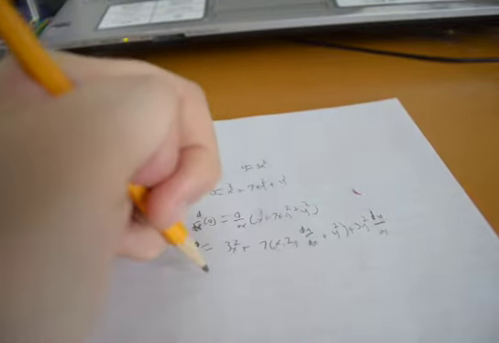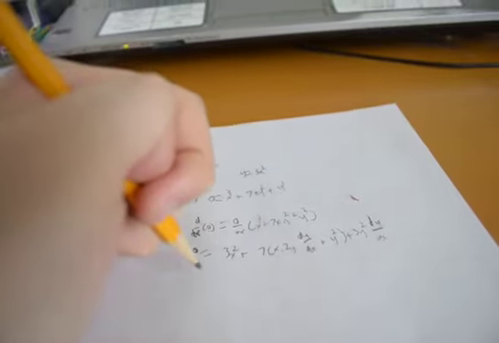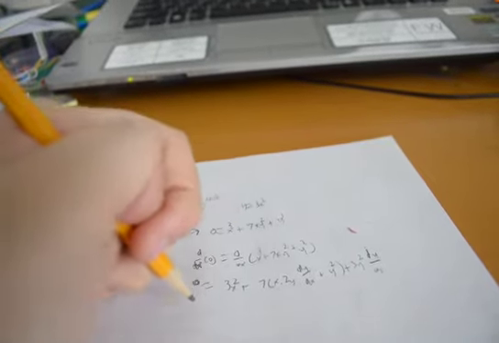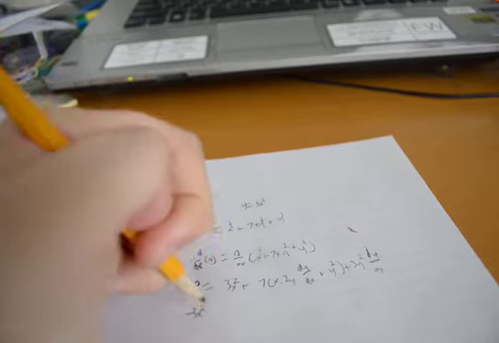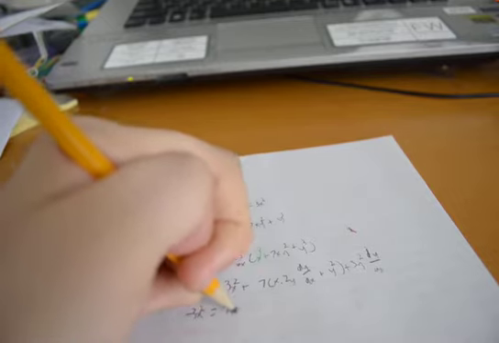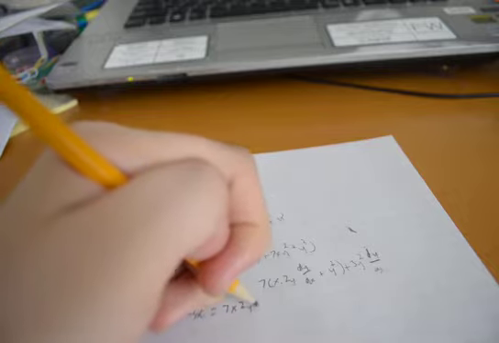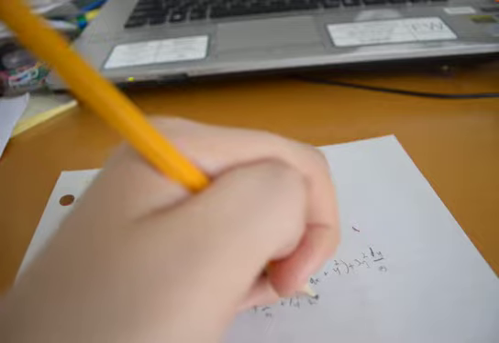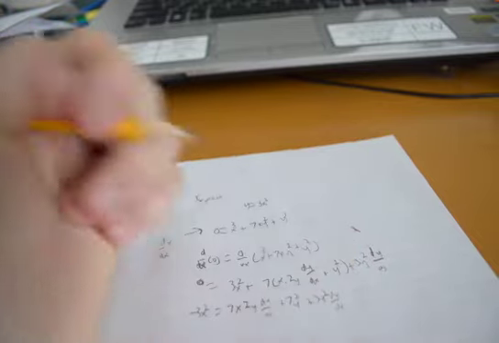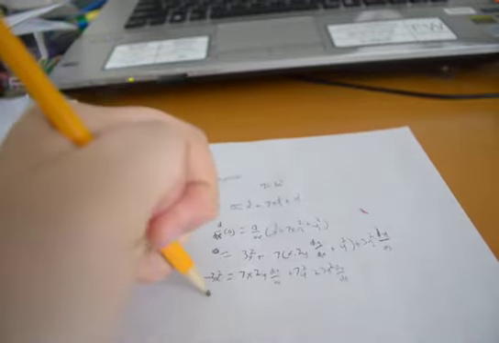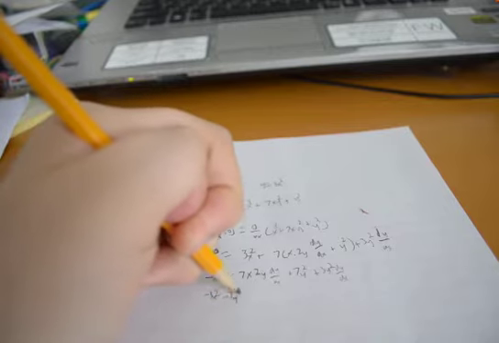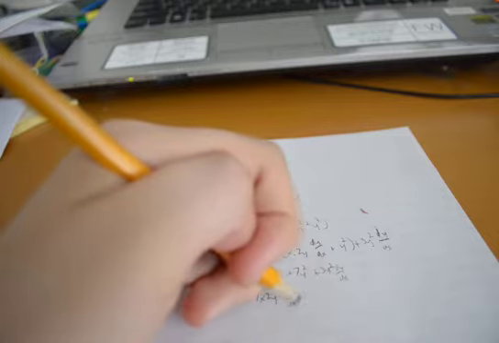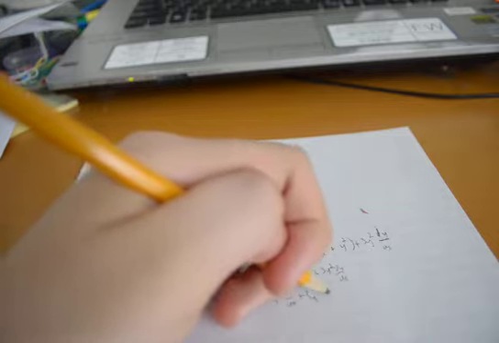So now, to simplify, next what you want to do is isolate the terms that have dy/dx attached to them. So I'm going to put the other terms on the other side. So negative 3x squared equals 7x times 2y dy/dx plus 7y squared plus 3y squared dy/dx. And negative 3x squared minus 7y squared equals 7x times 2y dy/dx plus 3y squared dy/dx.